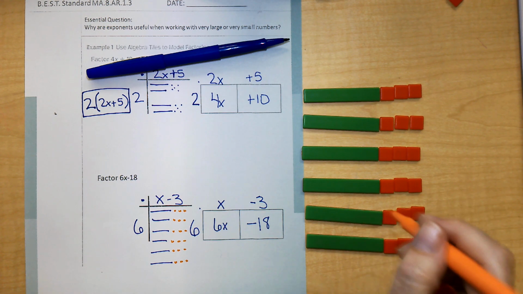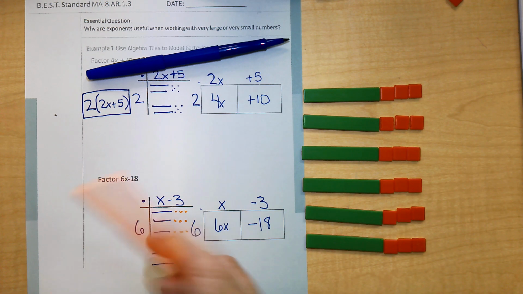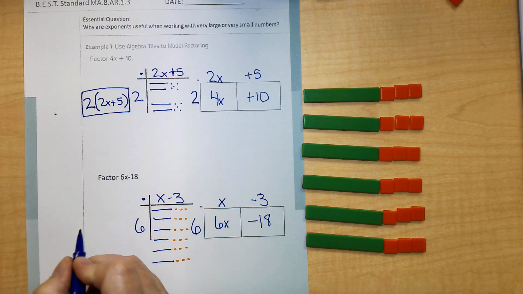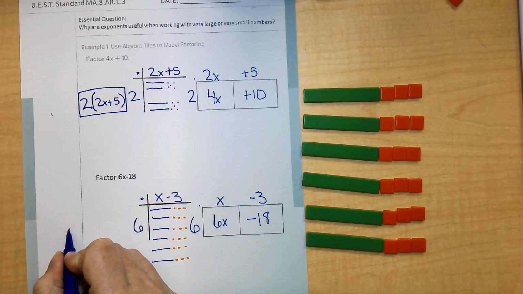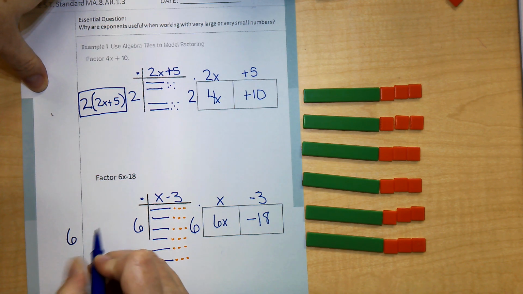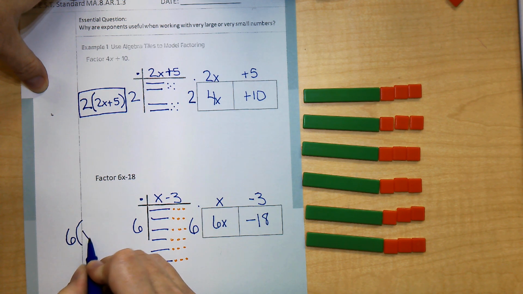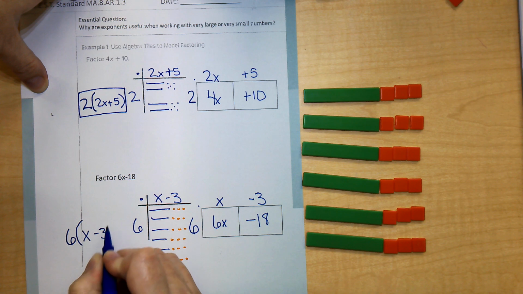So I have shown concretely, pictorially, and with my area model that you can factor out of 6x minus 18. You can pull out 6 from both terms. And what you're left with is x minus 3 on the inside.